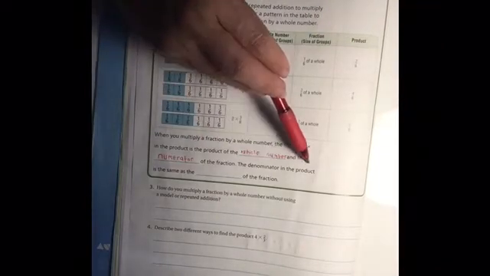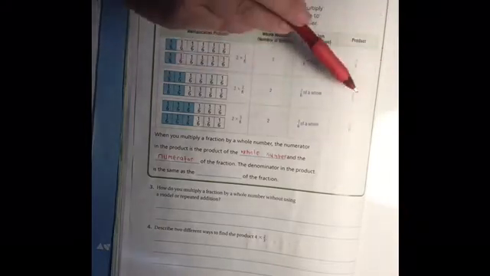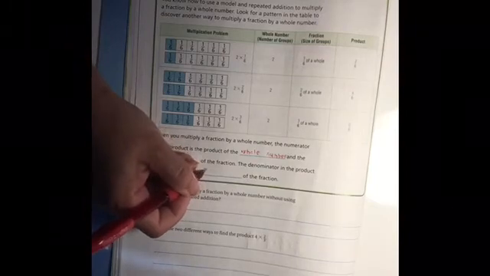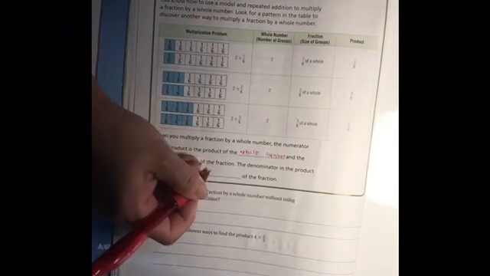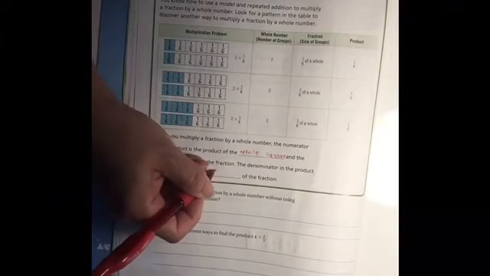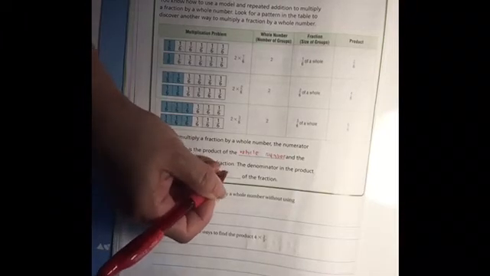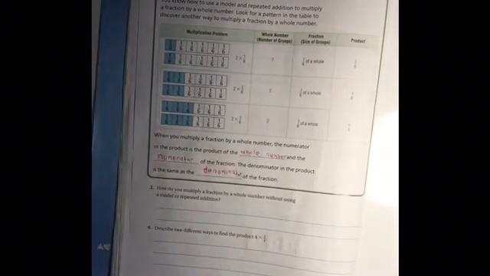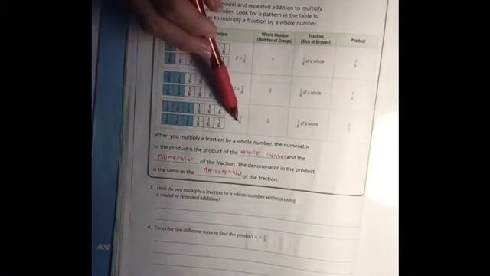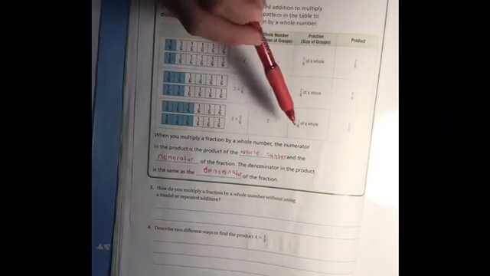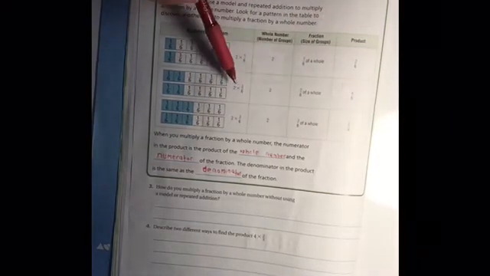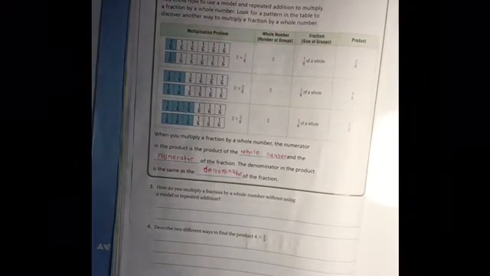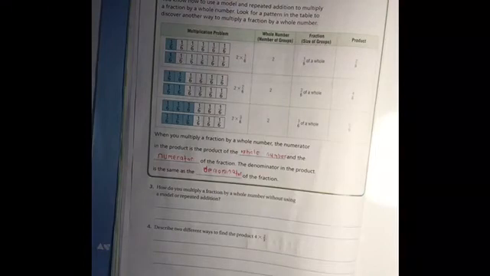The denominator in the product, which is the answer to a multiplication problem, is the same as the denominator of the fraction. Let's see if that's true. The denominator was 6. The denominator in the product is 6. Oh my goodness! The denominator stayed the same.